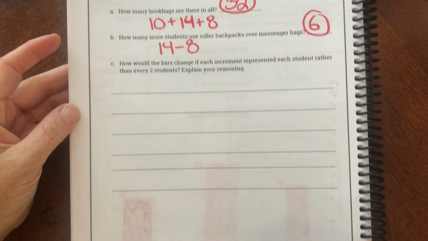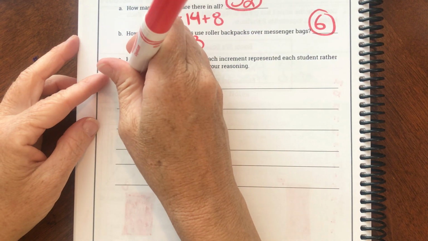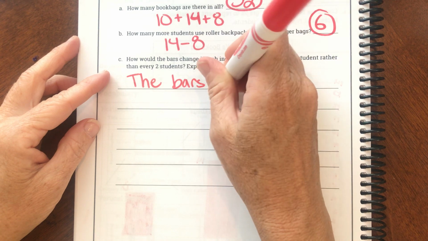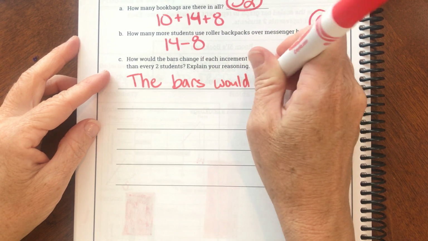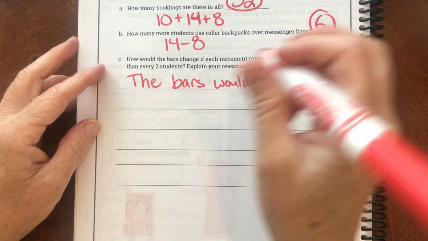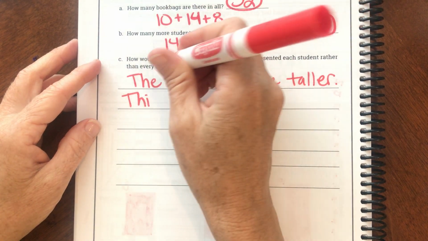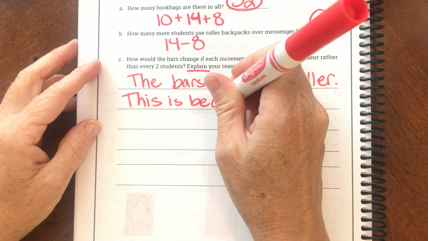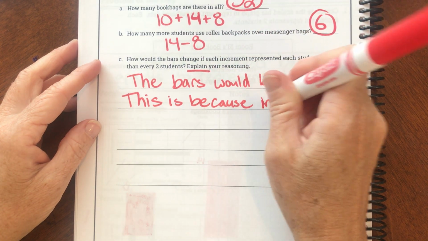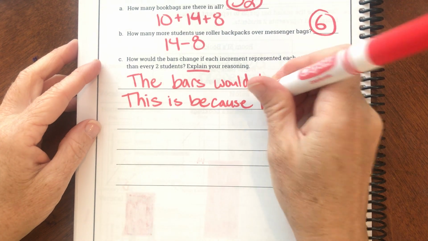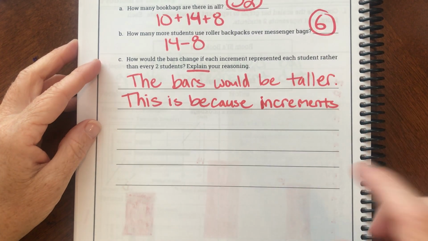So what would happen? The bars would be taller. Okay, and they want me to explain, this is because increments, and increments just means like little parts, pieces.